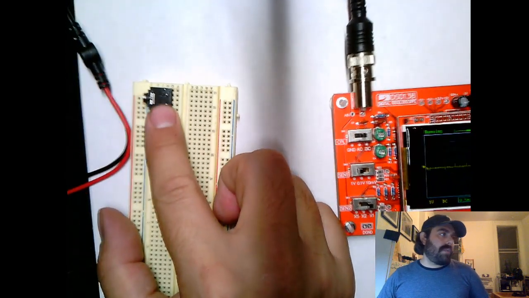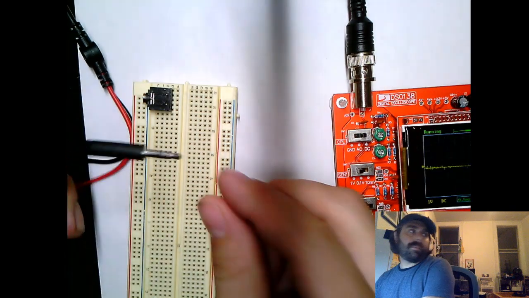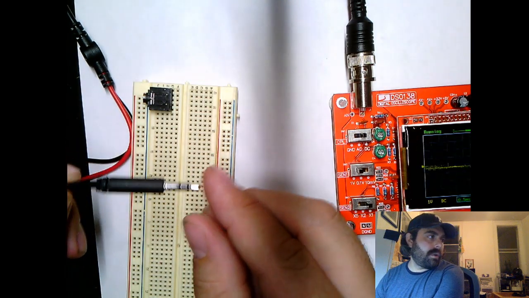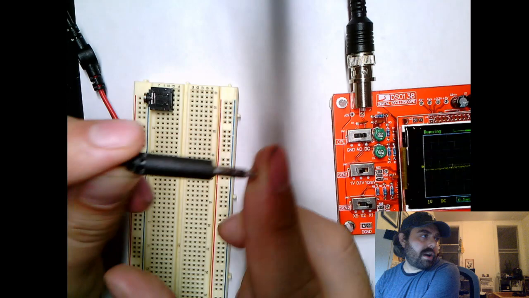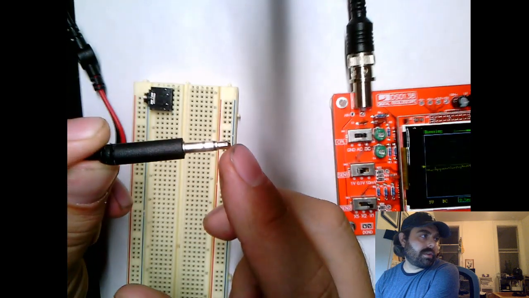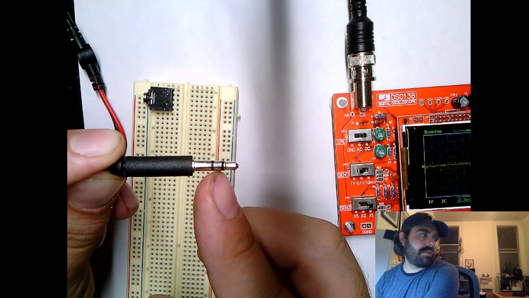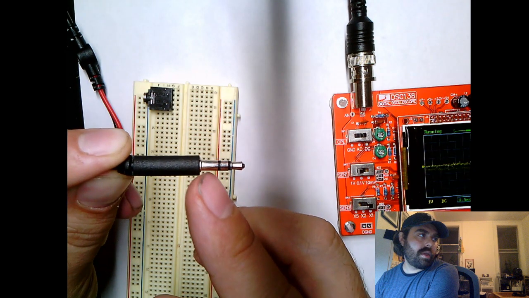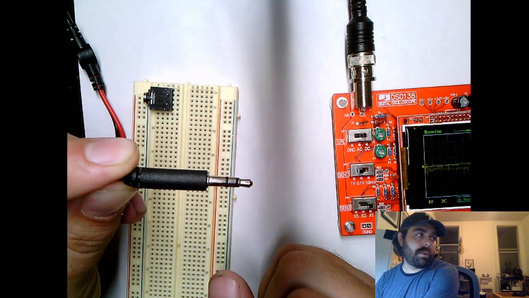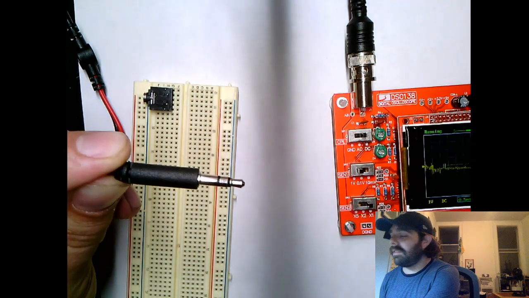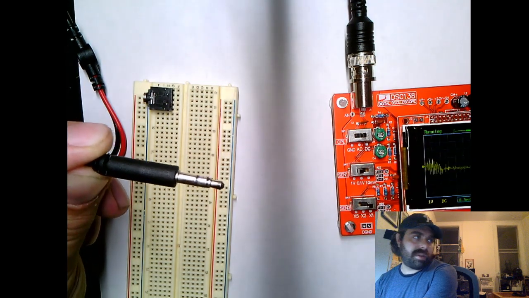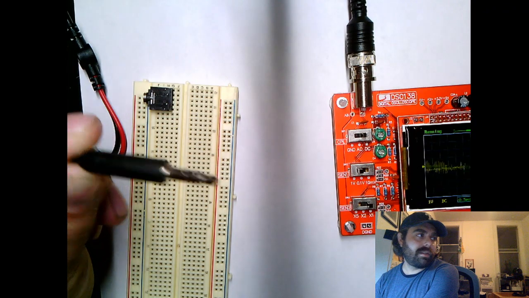How this works with a headphone cable. Headphone cables like this carry 3 signals. There's one signal on the tip, there's one signal on the ring, and there's one signal on the sleeve. You may be familiar with TS or TRS. That stands for tip sleeve or tip ring sleeve.